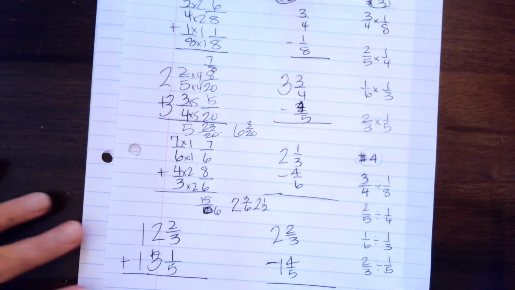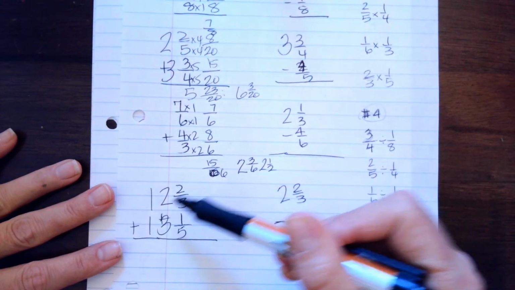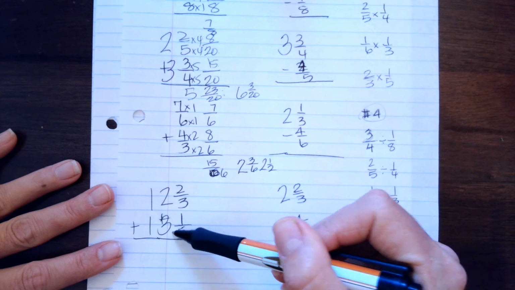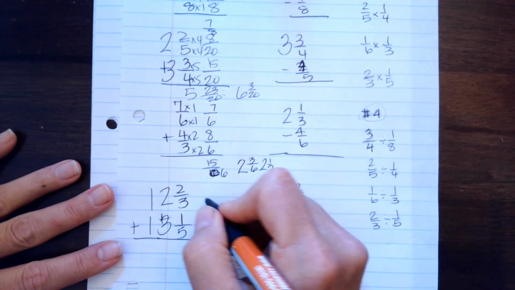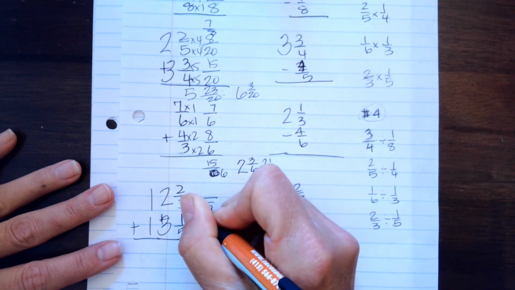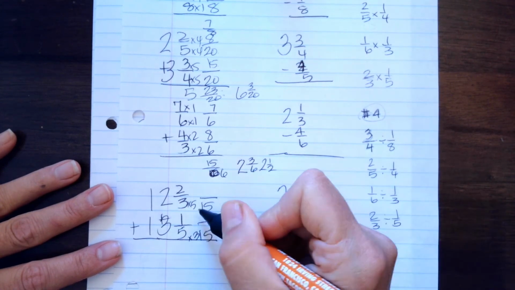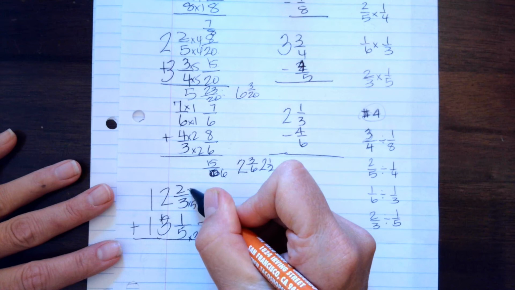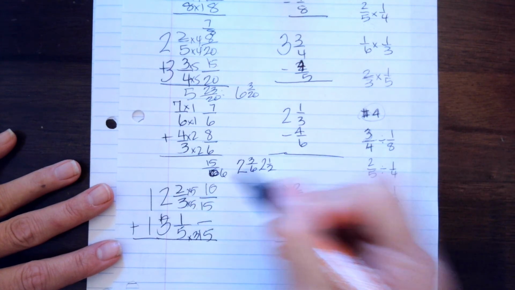So the steps are 12 and 2/3 plus 13 and 1/5. You're first going to find the common denominator, which is 15. You multiply this by 3, you multiply this by 5. Anything you do to this denominator, you do to this numerator, so this becomes 10.